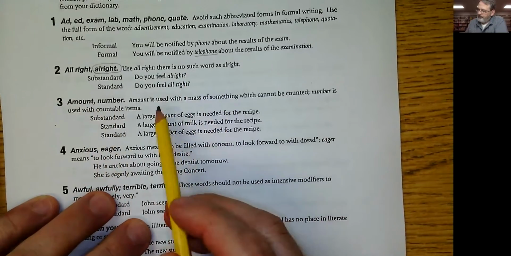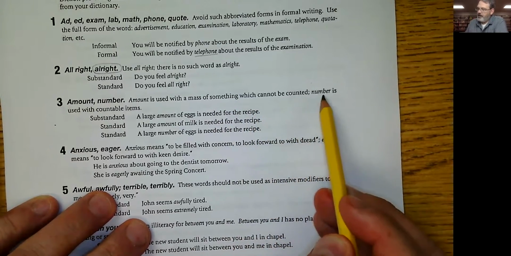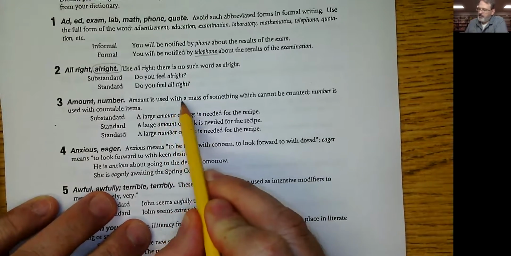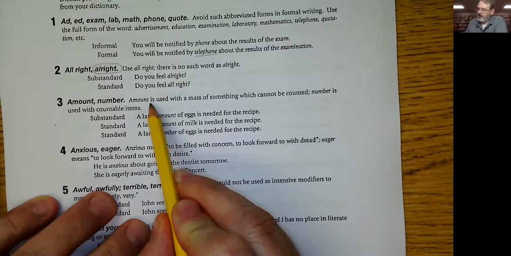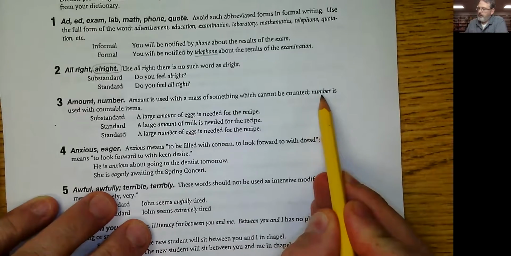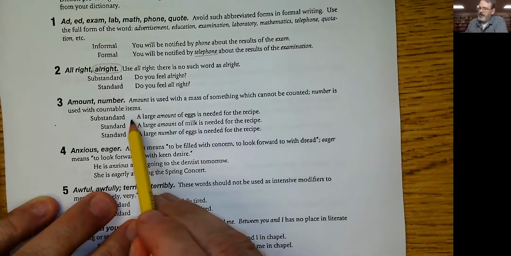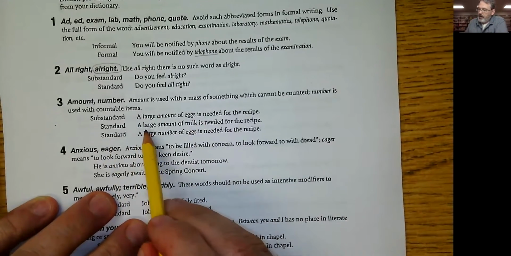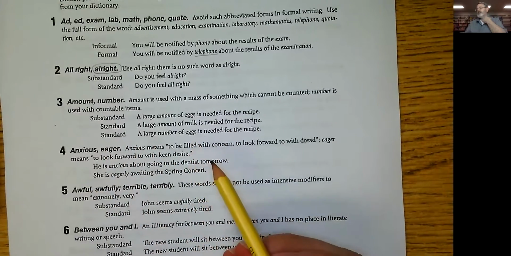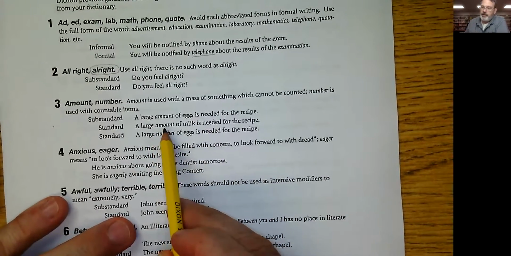Amount, number. Amount is used with a mass of something which cannot be counted. Number is used with countable items. For example, amount would be for milk, and then number would be for coins. Substandard: a large amount of eggs is needed for the recipe. Substandard meaning incorrect. Standard: a large amount of milk is needed for the recipe. Standard: a large number of eggs is needed for the recipe. So if you can count it, we use number. If you can't count it, we use amount.